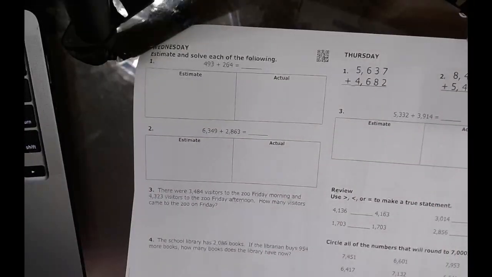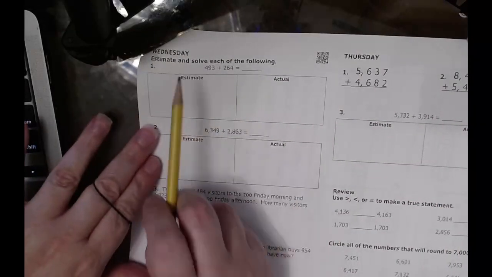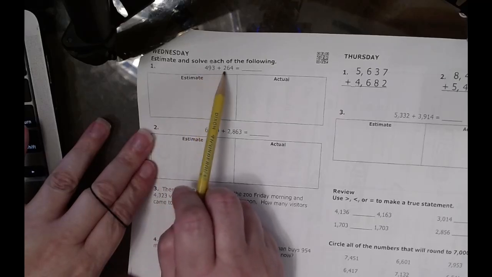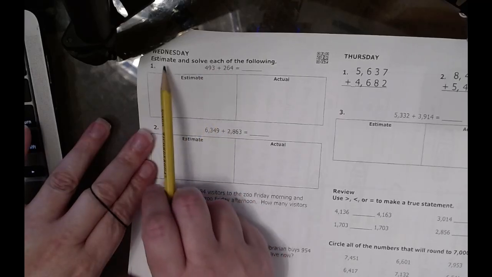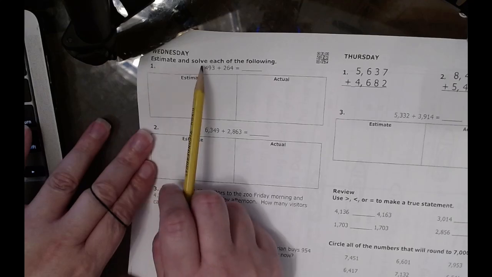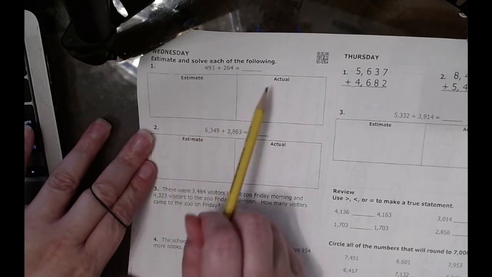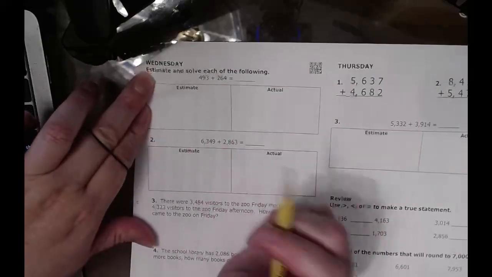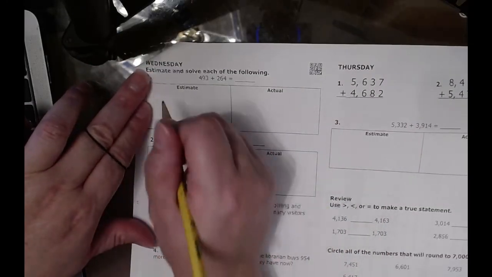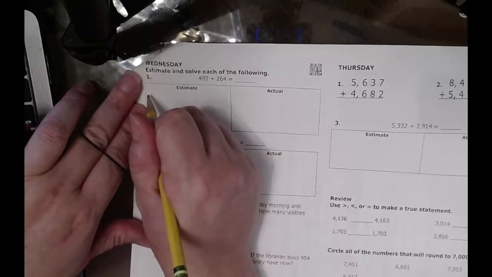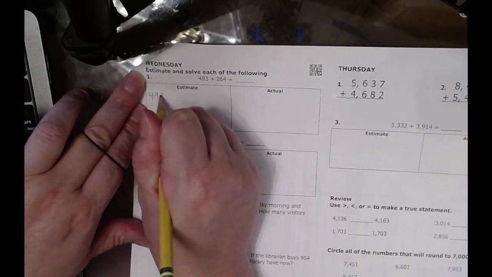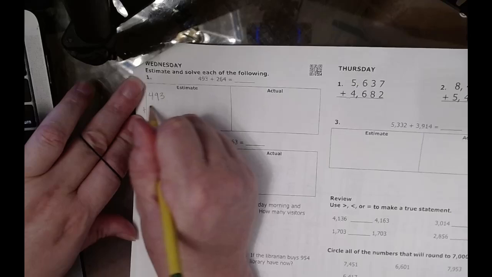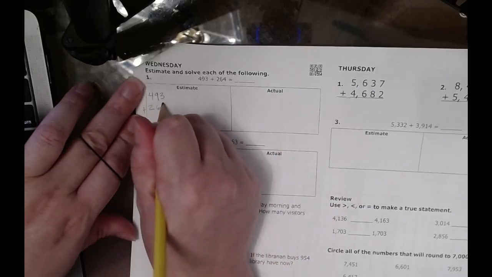On the back is more rounding and estimating. We have 493 plus 267. Right here it has you do estimating and solving for each. You're going to estimate and then you're actually going to do the actual one. For this, students need to be stacking to solve, for example. So estimating, you would have 493 plus 264.